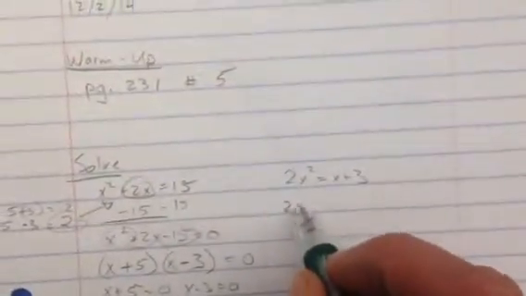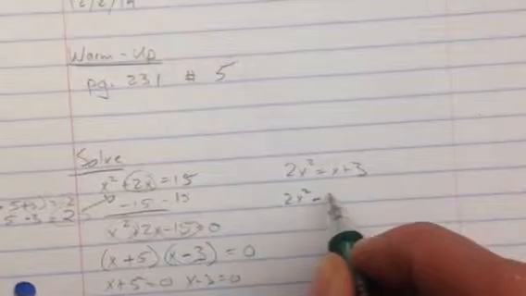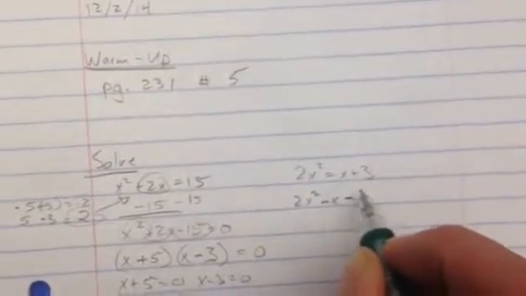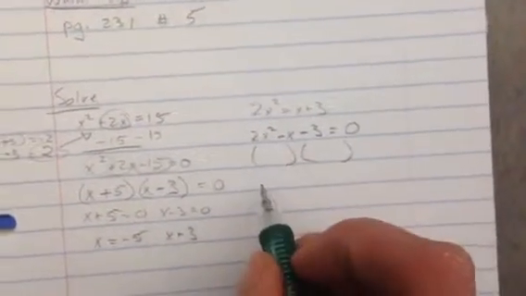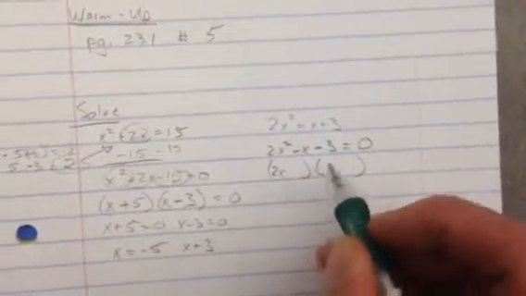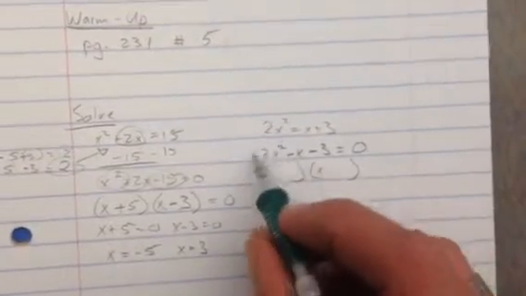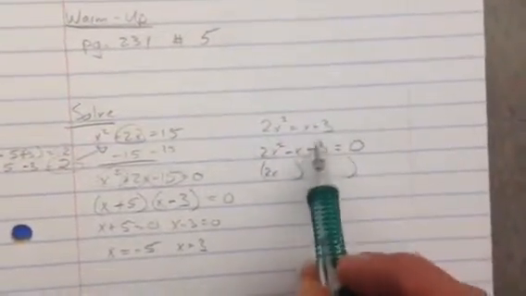Now let's go over here. Next one, a little bit trickier. We have 2x squared. We'll have to subtract the x over, subtract the 3 over, and again we have to set it equal to 0. Okay, and now we break it up. 2x and x will give us 2x squared. And now we're looking at this negative 3.